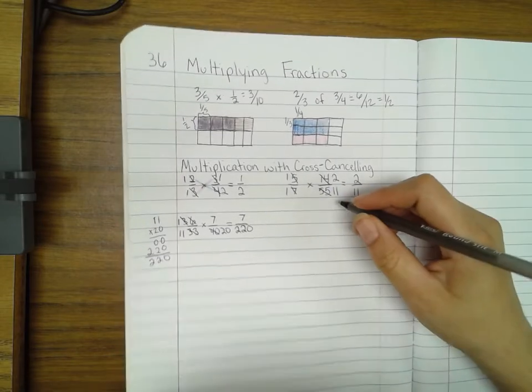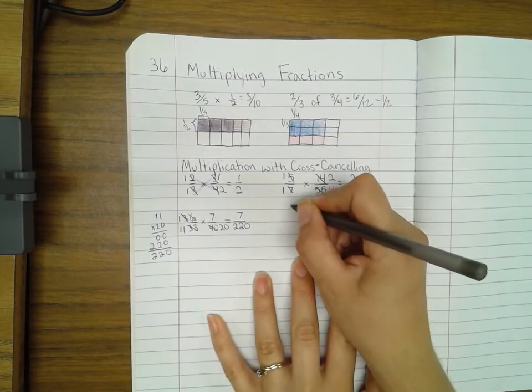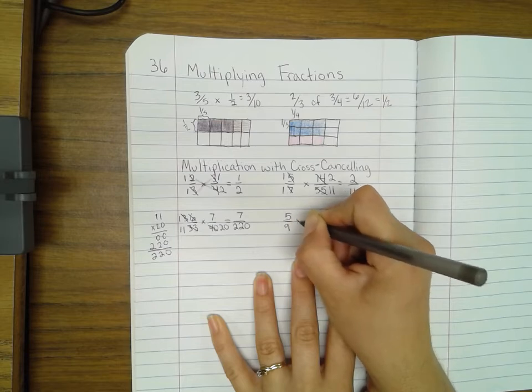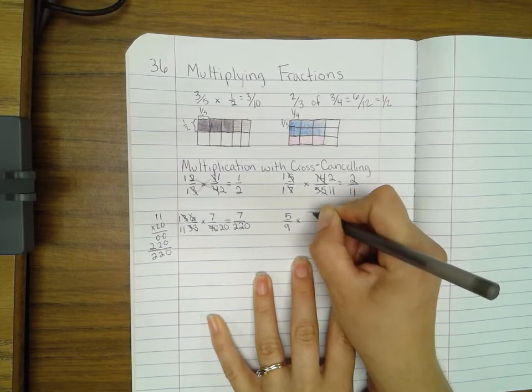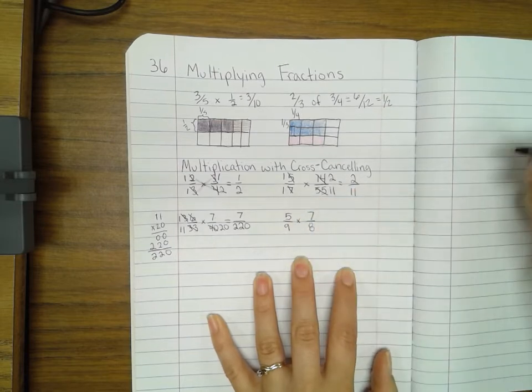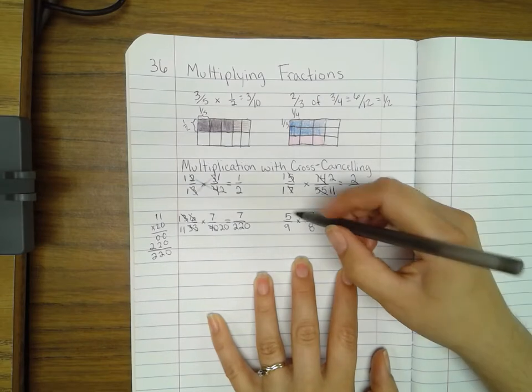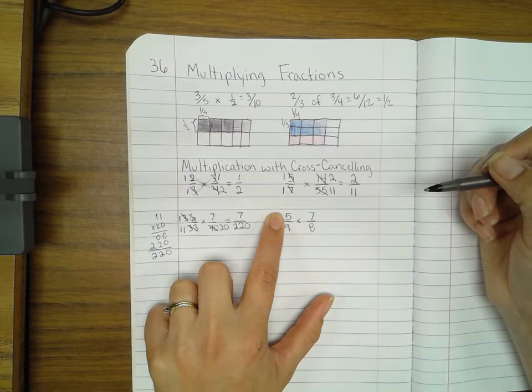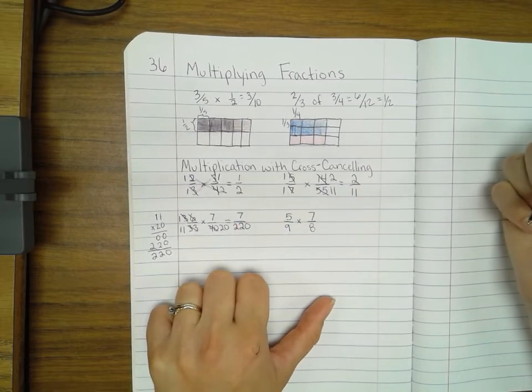Okay. One last one. Let's do 5/9 times 7/8. Okay, 5 and 8, do they share anything in common? Nope. Okay, 7 and 9, do they share anything in common? Nope.